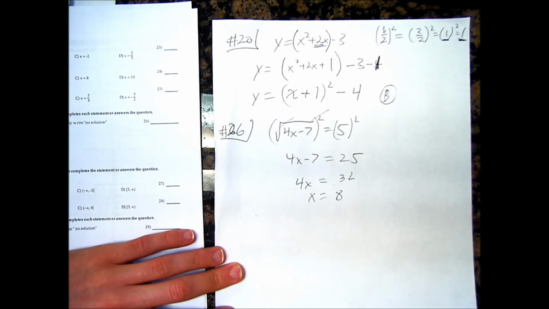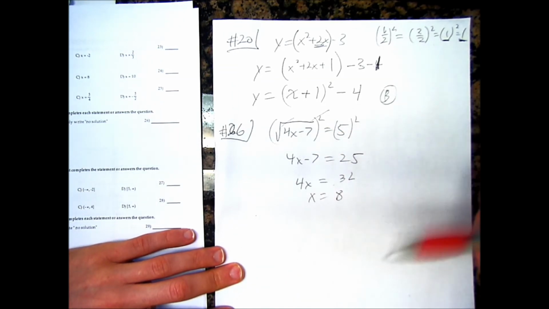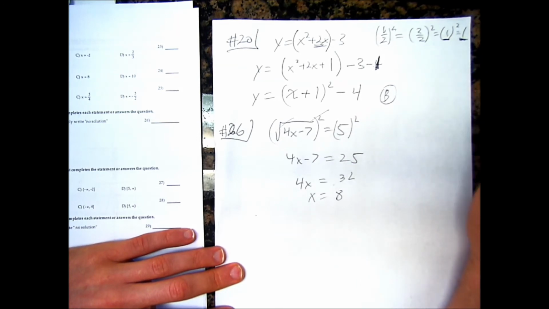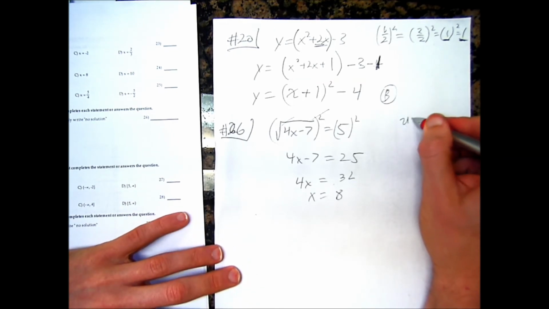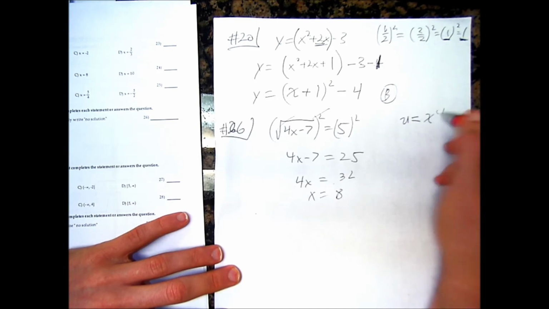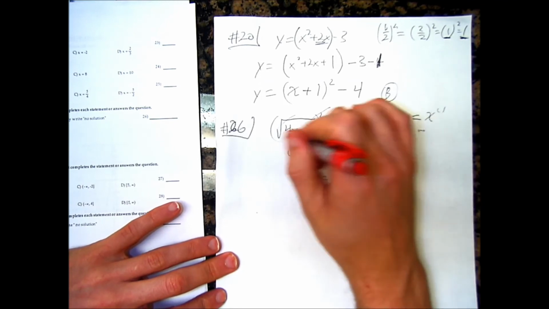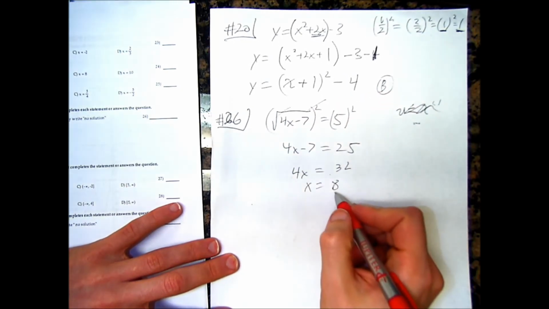That might work. Again, with these radical problems, you have to plug the number back in every time. There's no other problems that in my memory that we have to do that with. There's, from section 2.6, these problems where you have to do these substitutions. u is equal to x to some power. But you don't have to check your solutions with these. With these radical problems, you do every time because some of them don't work. Maybe none of them work.